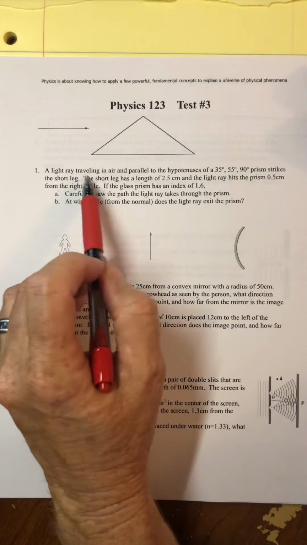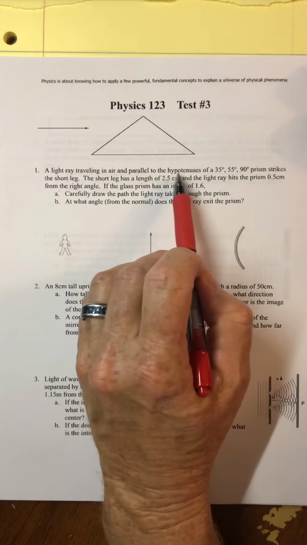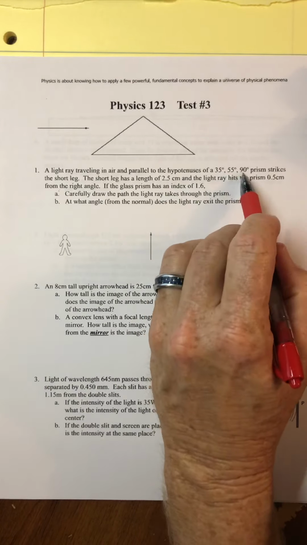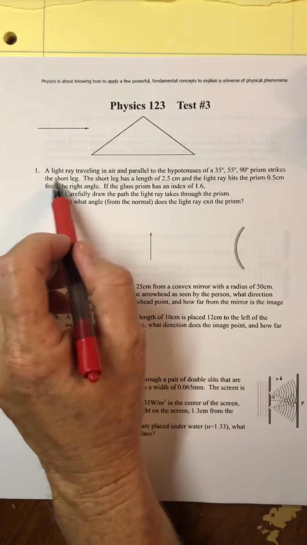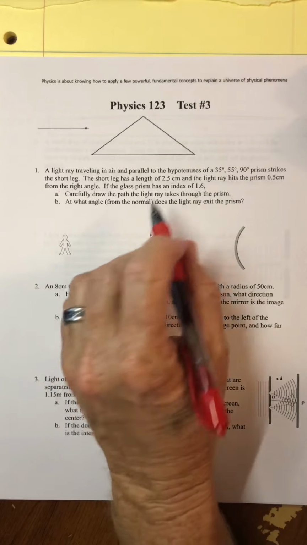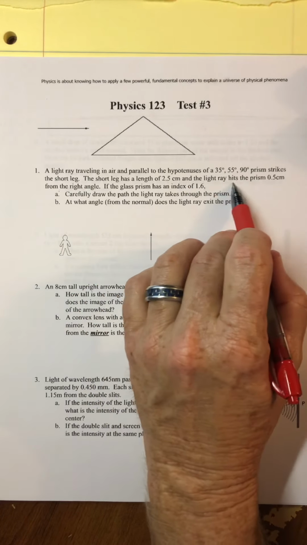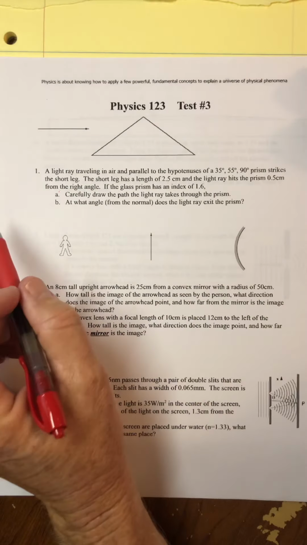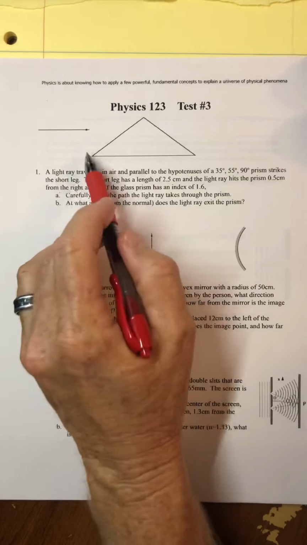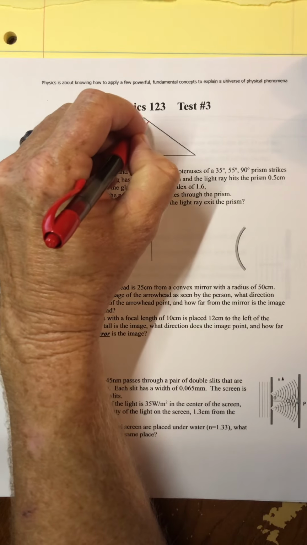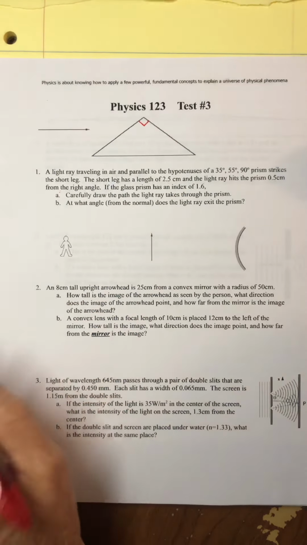It says a light wave traveling in air and parallel to the hypotenuse of a 35, 55, 90 prism strikes the short leg. The short leg has a length of 2.5 centimeters, and the light ray hits the prism 0.5 centimeter from the right angle. All right, so here's the light ray parallel to the hypotenuse. That tells me this is the 90 degrees.